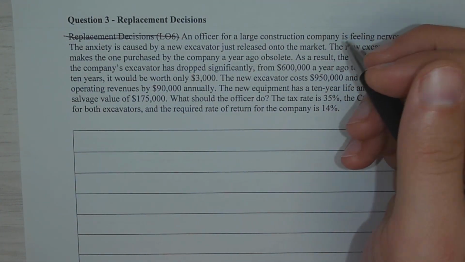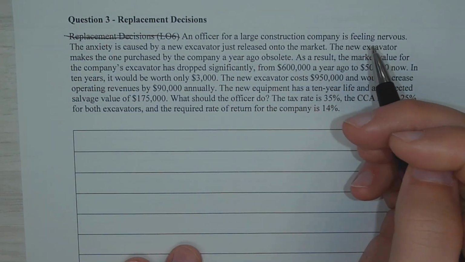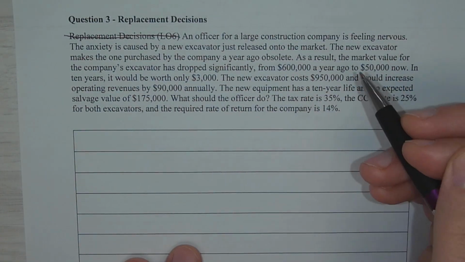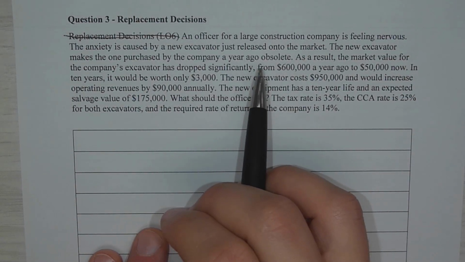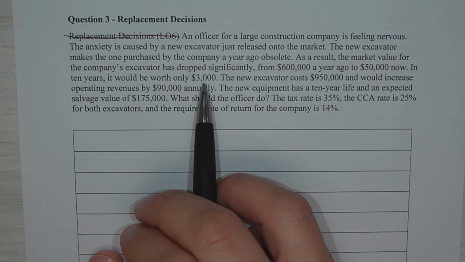An officer for a large construction company is feeling nervous. The anxiety is caused by a new excavator just released onto the market. The new excavator makes one purchased by the company a year ago obsolete. As a result, the market value for the company's excavators dropped significantly from $600,000 a year ago to $50,000 now. In 10 years, it would be worth only $3,000.